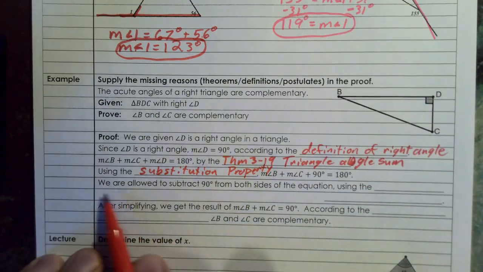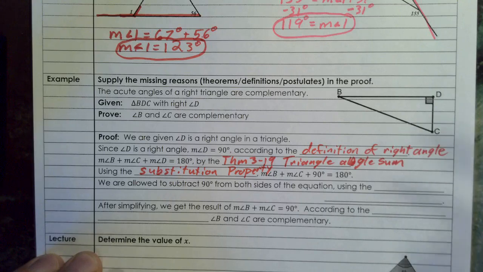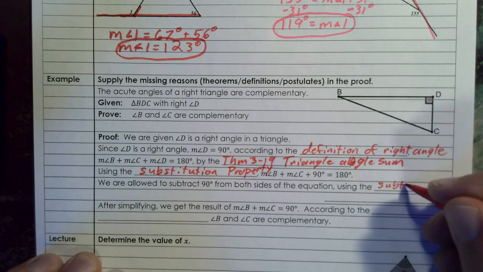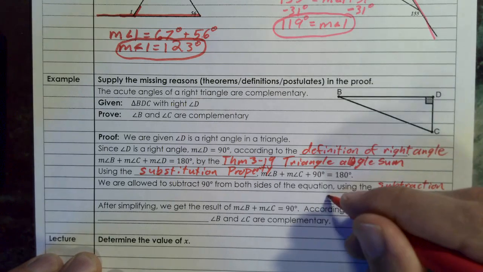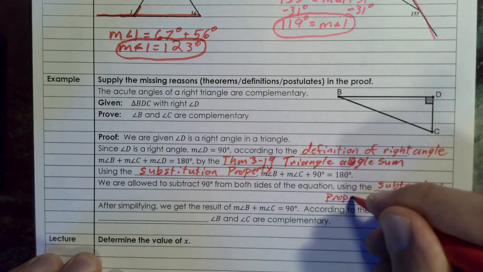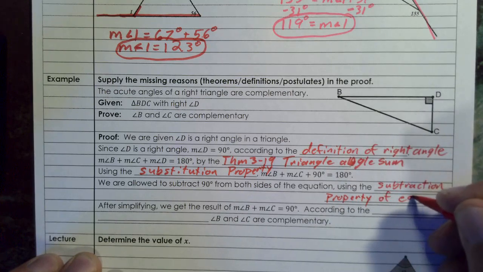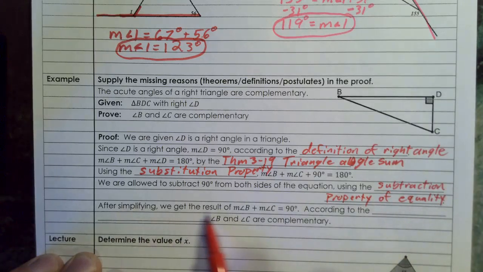Okay. We are allowed to subtract 90 from both sides of the equation using the subtraction property of equality. If we subtract from both sides, that is the subtraction property of equality. But after we simplify that, hey, look, we've got the measure of angle B plus the measure of angle C equals 90.